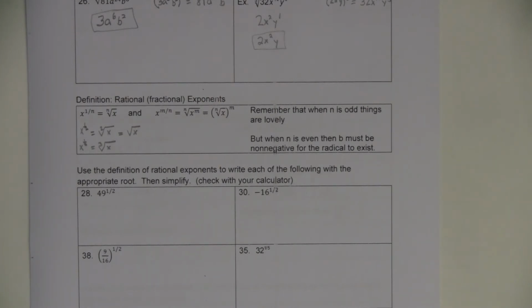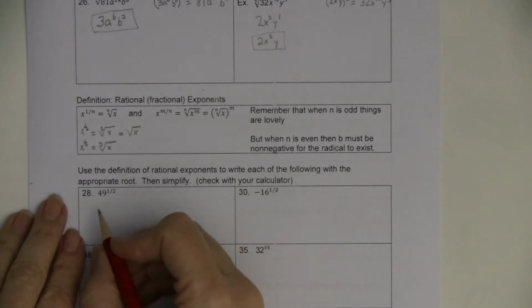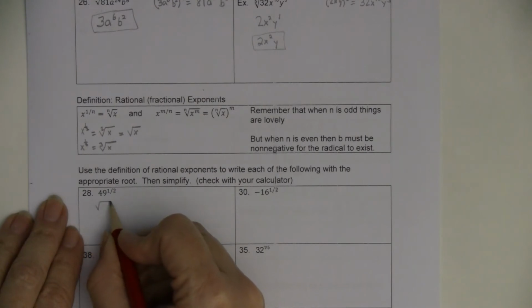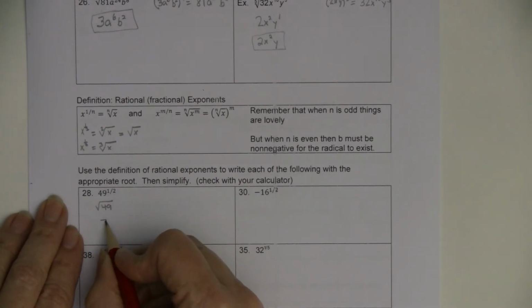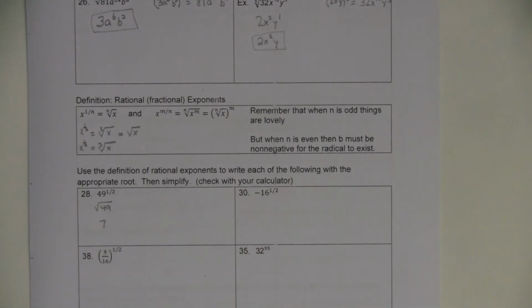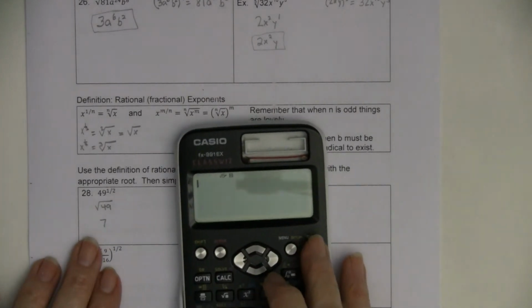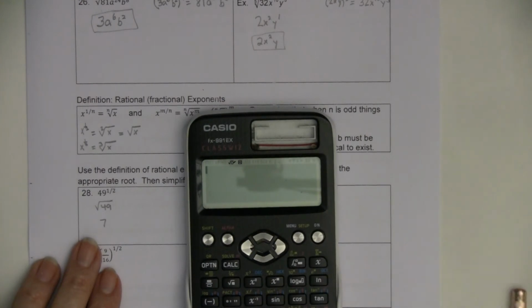So number 28 is 49 raised to the half. And so by our definition, this would be the square root of 49. And then I know the square root of 49, it's 7. But I want to show you that you can put that in your calculator.